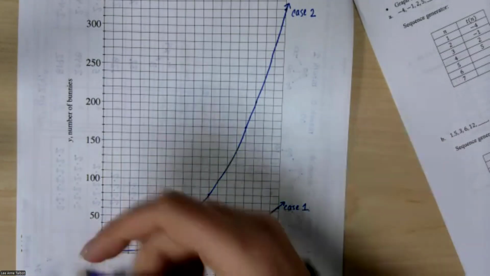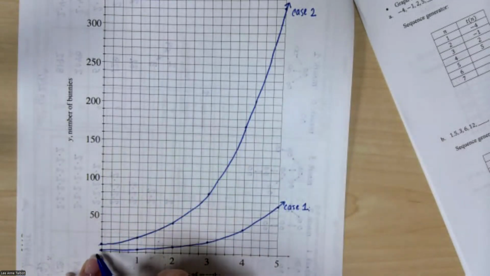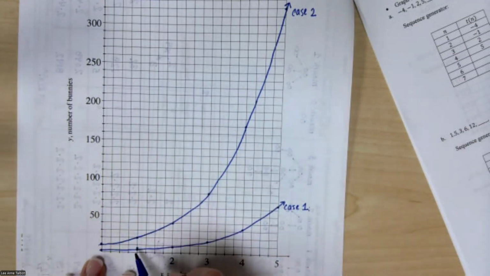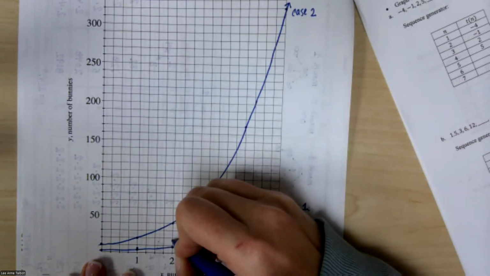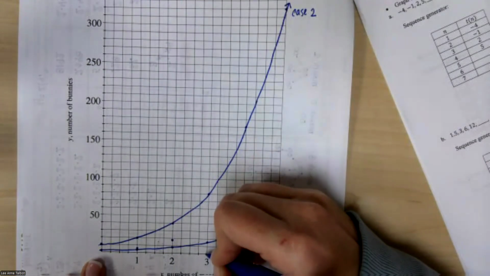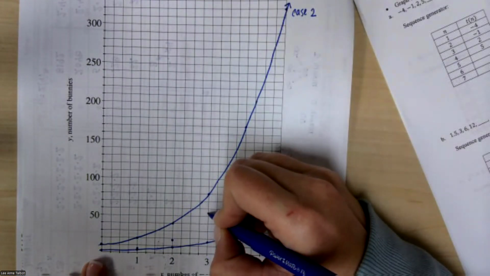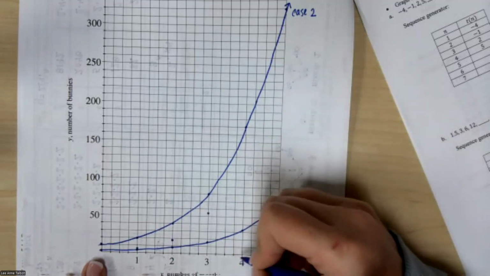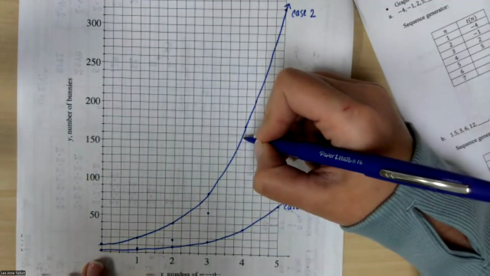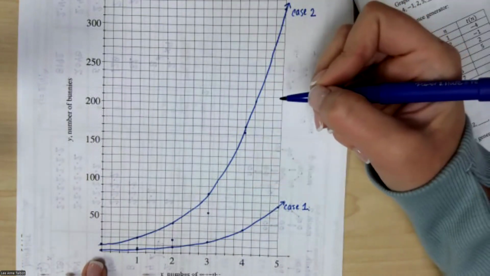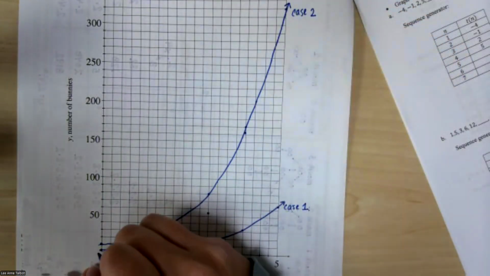Okay, case 3 starts at 2 again. You already have that one graphed. And then month 1 is 6, which is just going to be a tiny bit above the one you already have there. Month 2 is 18, which is going to be right below the 20. Month 3 is 54. Month 4 is 162. And then month 5 is 486. We can't fit that on the graph. So we're just going to do our best.